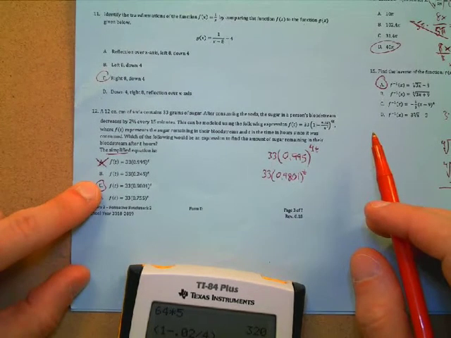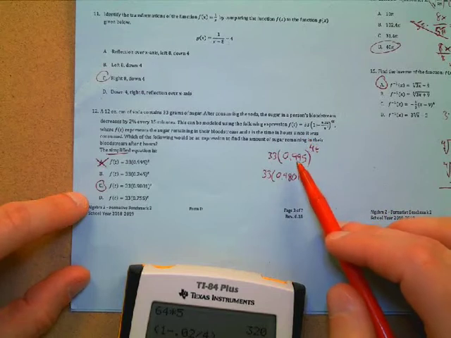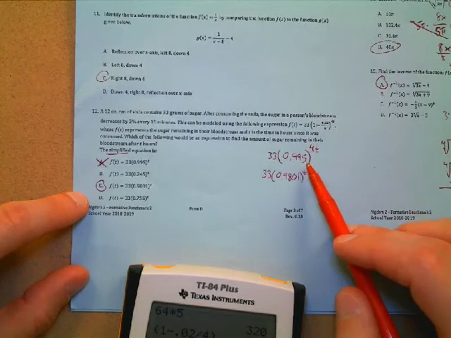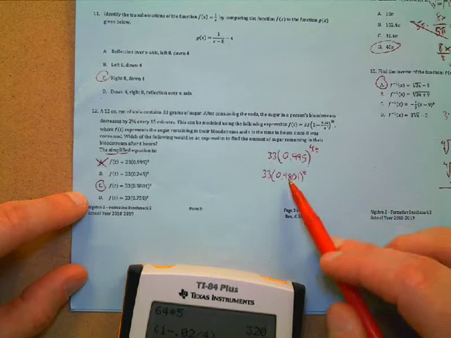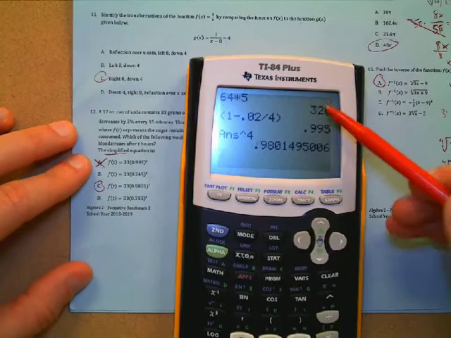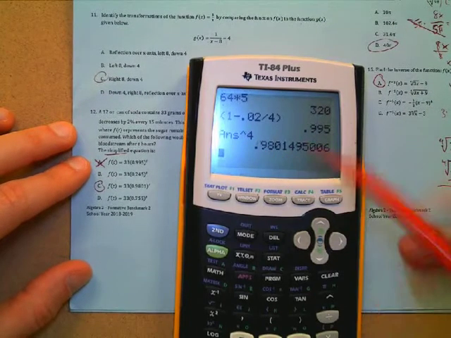So why's the answer C? Because, what did you do? Well, look what I did here. I started with this, and I went to here. What's the difference? The 4, I did 0.995 to the 4th. I typed that in the calculator. 0.995, my answer to the 4th, gave me that.